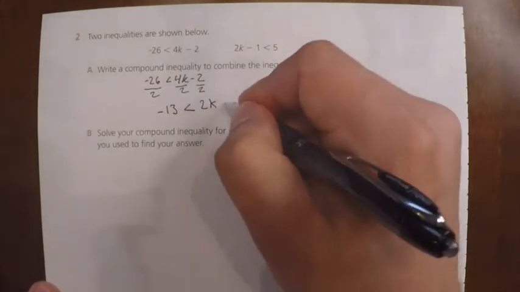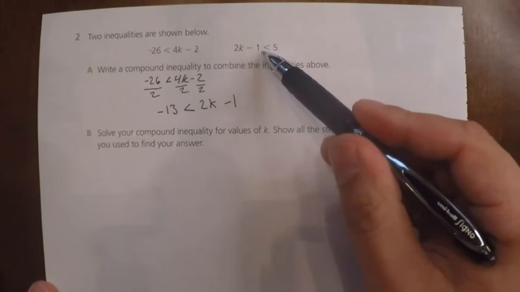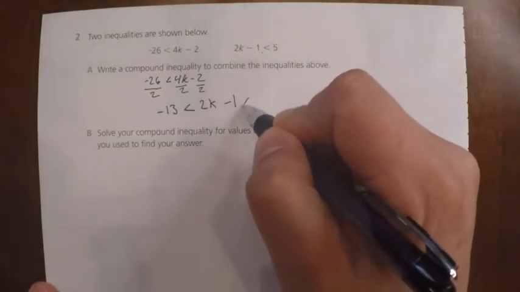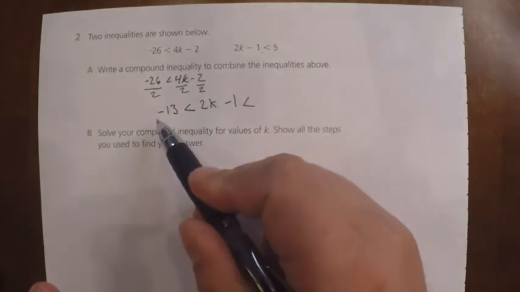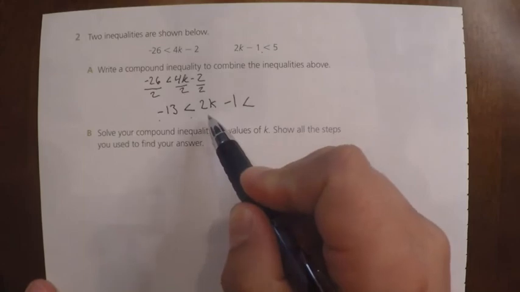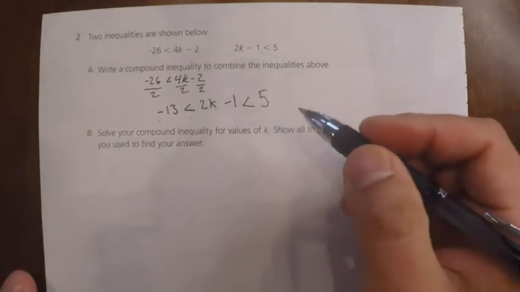Negative 2 divided by 2 is negative 1. Now, since this matches up with our other inequality, 2k minus 1, we can just continue this inequality and say that negative 13 is less than 2k minus 1, and 2k minus 1 is less than 5.